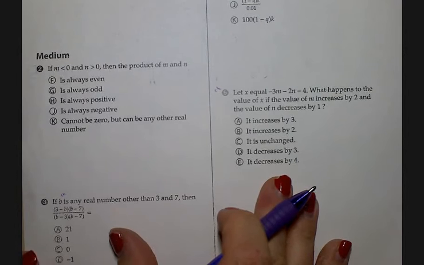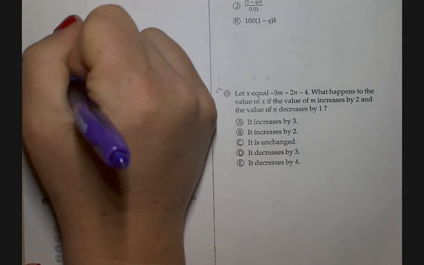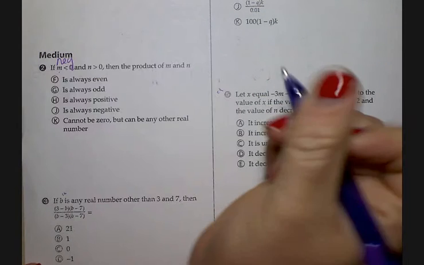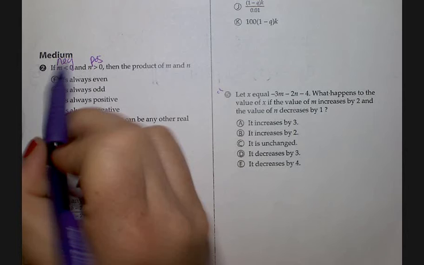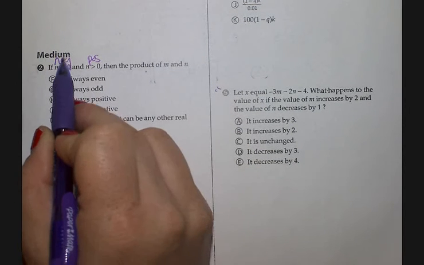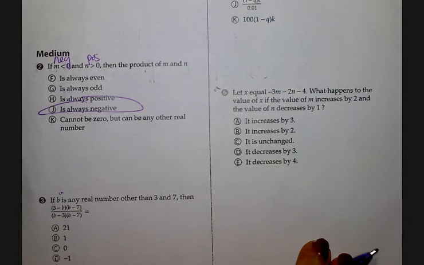Number 2. If m is less than 0, well, any number less than 0 is going to be negative, and n is greater than 0. Any number greater than 0 is positive. Then the product, that means multiplying these two, a negative times a positive is always a negative. Going on to number 3.